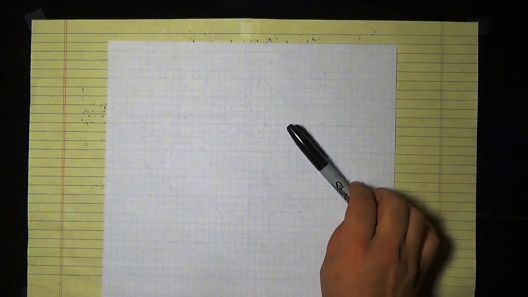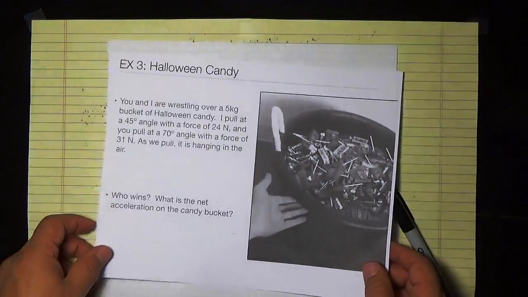Okay, we're back to do some more force solving problems. We're working on how to solve problems that involve multidimensional vectors and components of forces. So let's do an example involving Halloween candy, since Halloween is getting close.